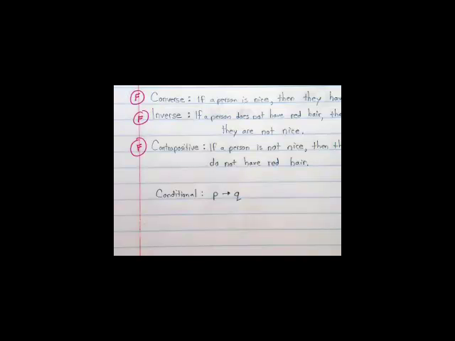A conditional statement has a hypothesis and a conclusion, right? There's the if and there's the then. The P is the hypothesis. The Q is the then. Okay? So think about this: P implies Q. P leads to Q. If we know P, right, that's a conditional statement. P implies Q.